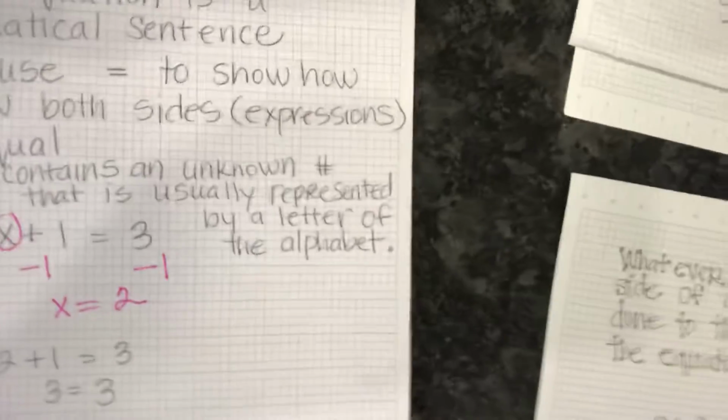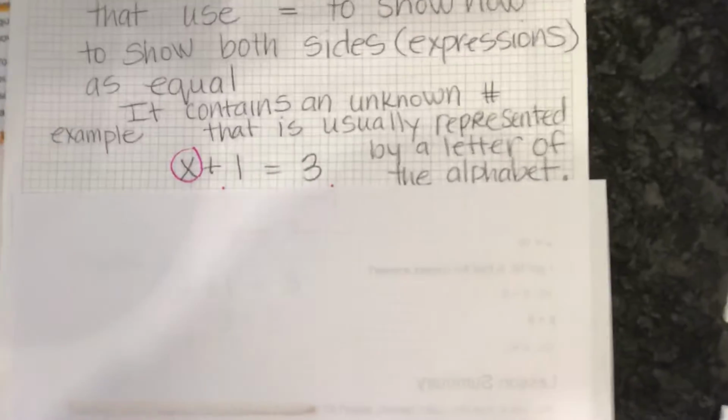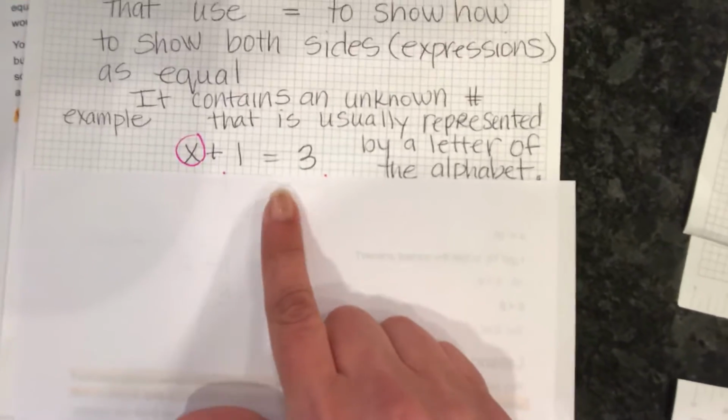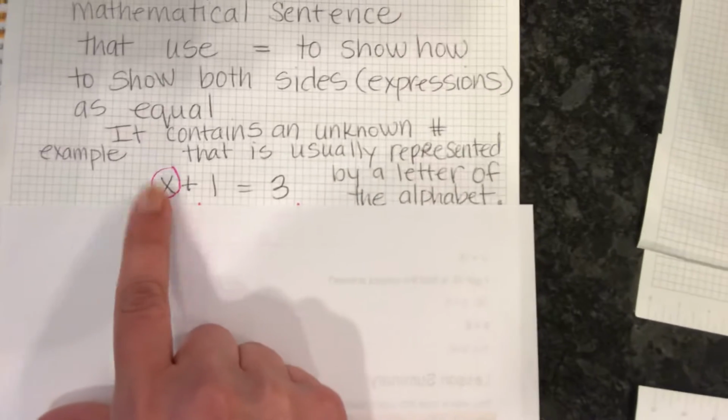I am going to try to show my sheet of paper so we can work through some problems. Hopefully you can see. So X, we're going to solve for X in this problem. Our problem is X plus 1 is equal to 3. So we need to figure out what X is.